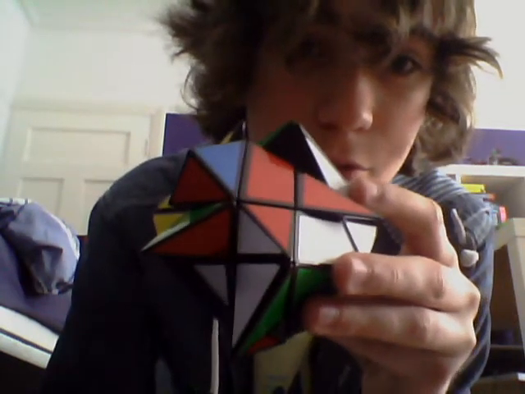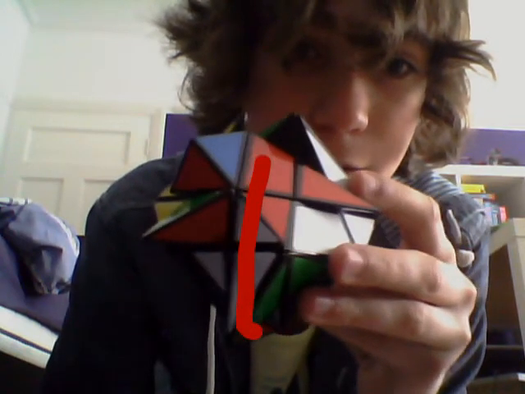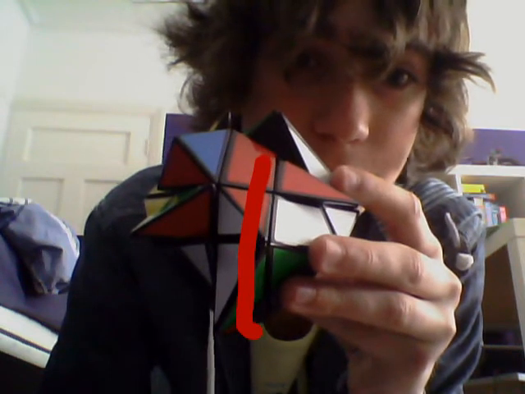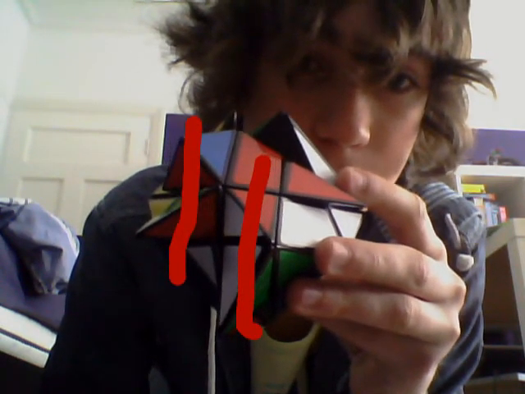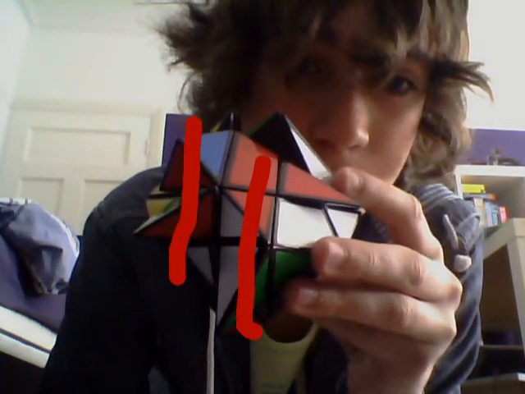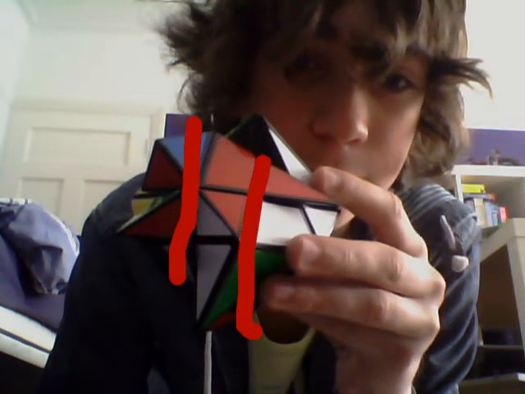My line is going vertical like that, and that's the flipped layer, so my line's not going across the flipped layer.